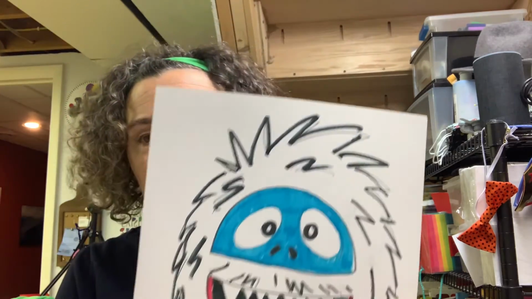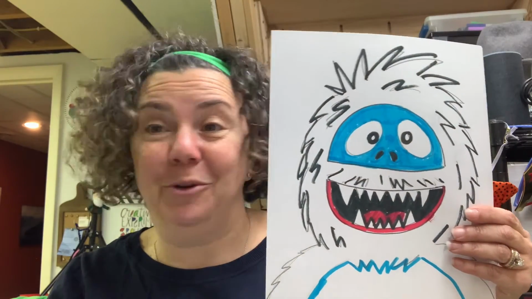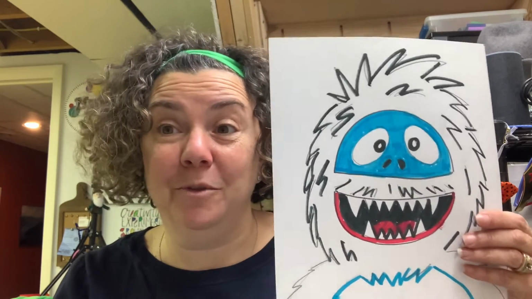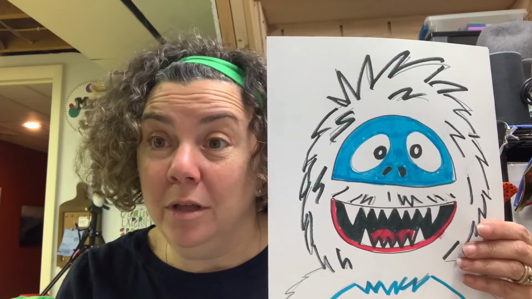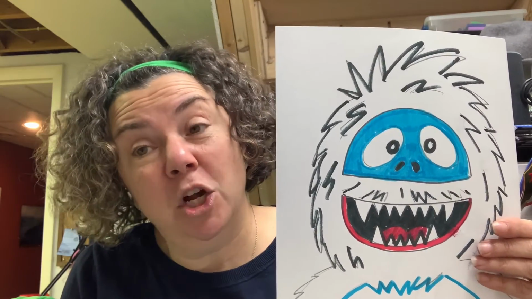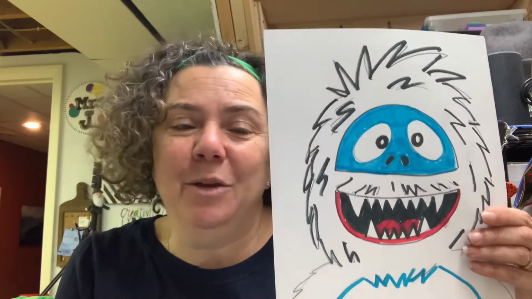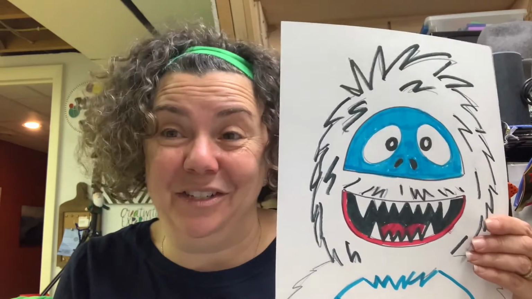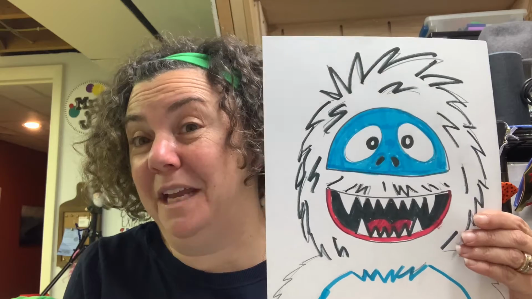And then I just found out there's an updated version, so we can compare them and see how they're the same and different. So this guy, anybody know what movie he's from? He is from the movie Rudolph the Red-Nosed Reindeer. This is the Bumble. Sometimes people call him the Abominable Snowman or a Yeti. Any which way you want to call him, I think he's super fun. And this is my favorite movie to watch right around the holidays.